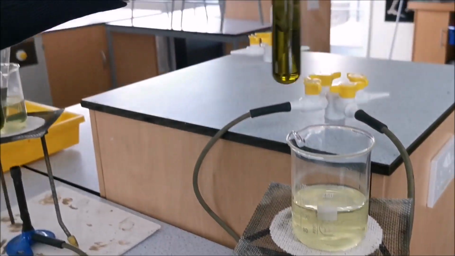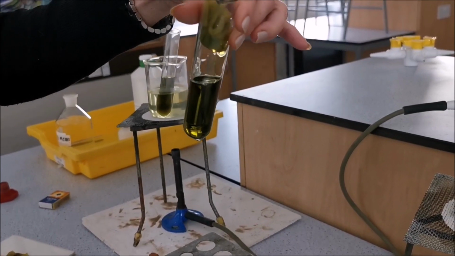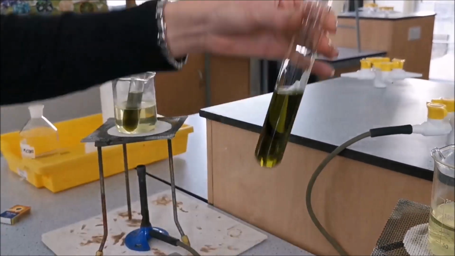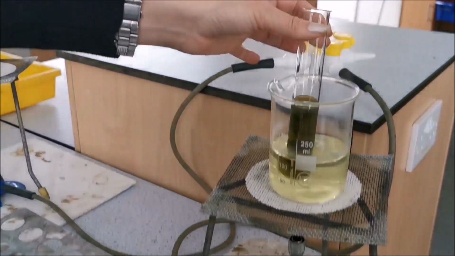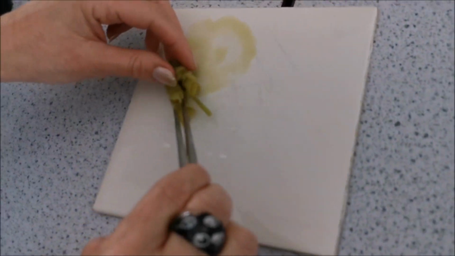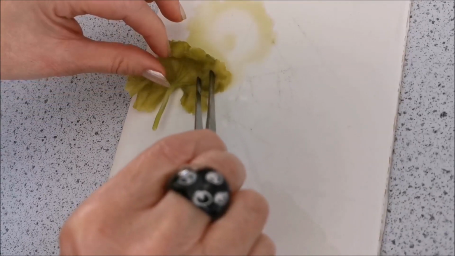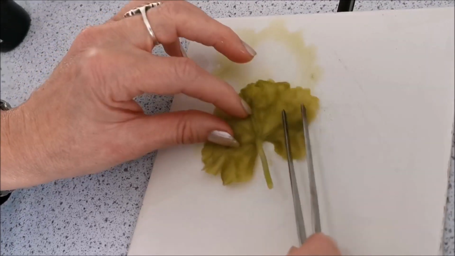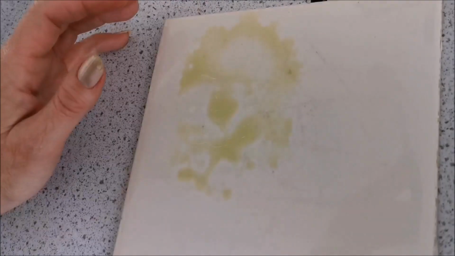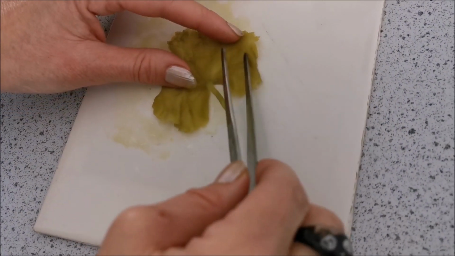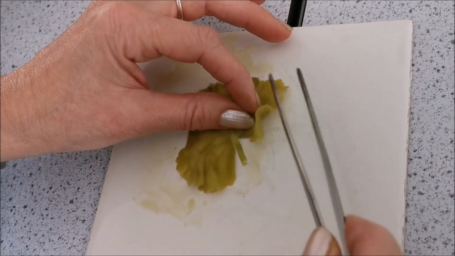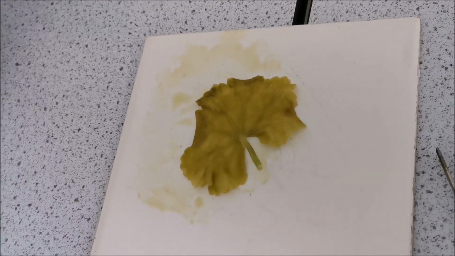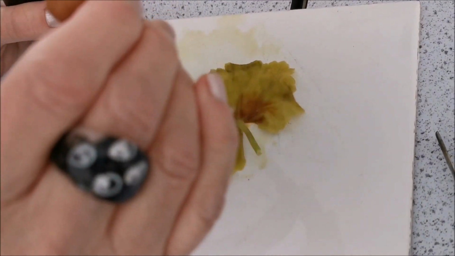Let's do the other one while we've got that. So this is our leaf that was kept in the dark. So if I can just pull that out. Again, the chlorophyll's come out into the water. You can see it's whiter. It goes quite crispy once you've pulled it out, so we have to tease it open. Do you know what we should have done? Given it a little rinse in the water, just to get rid of the alcohol on the outside. Actually softens it up a little bit again. There we go. Makes it slightly easier to work with. So again, let's do our iodine test.